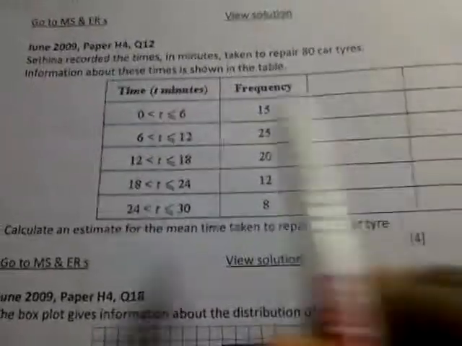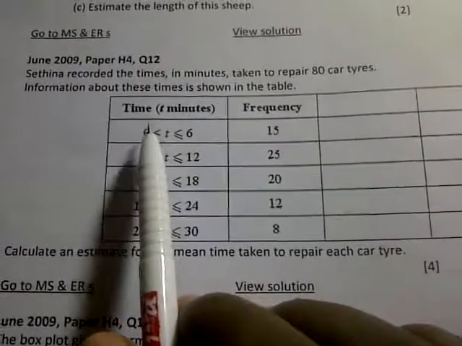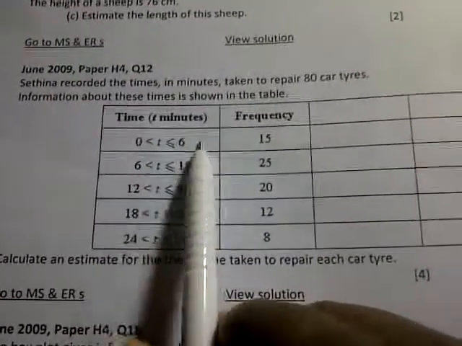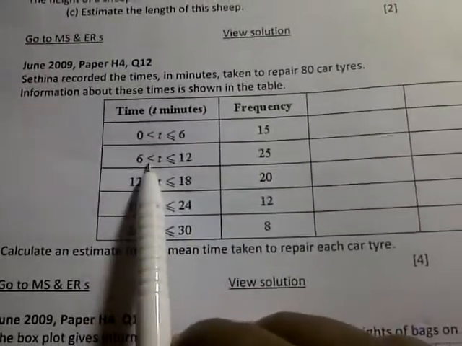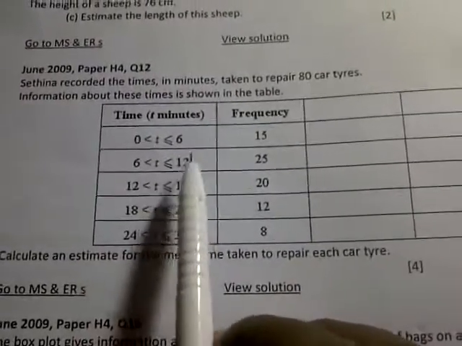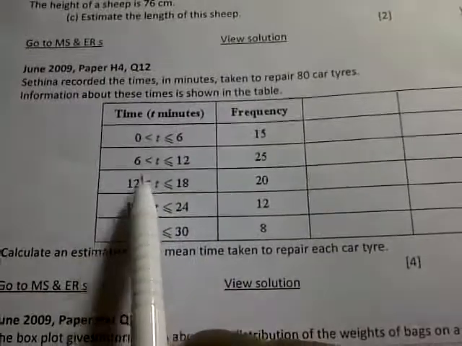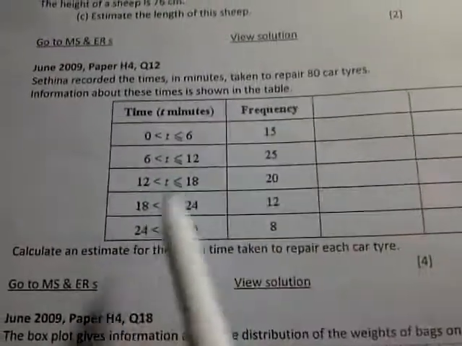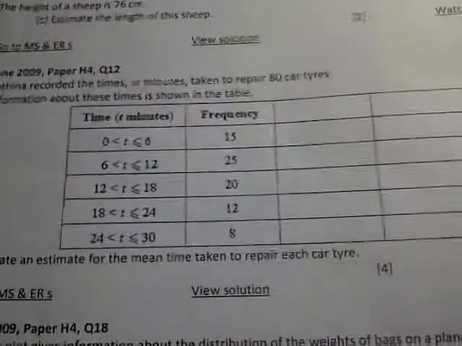Okay, it's grouped because we have something saying from t greater than 0 but less than or equal to 6. t is greater than 6 but less than or equal to 12. t is greater than 12 but less than or equal to 18. It's just grouped. It's in a group. It's not 1 1 1 1, the way that first one was.